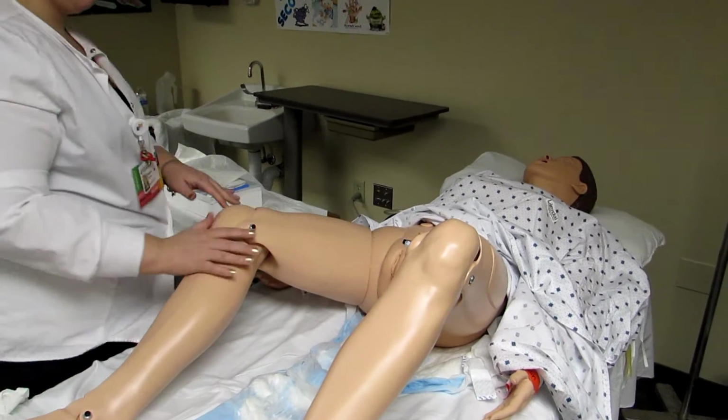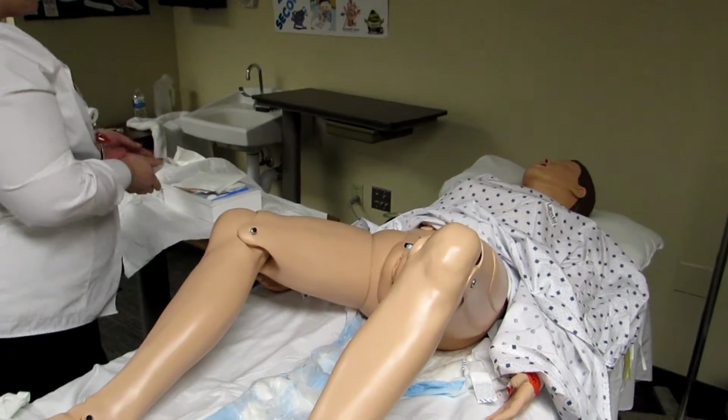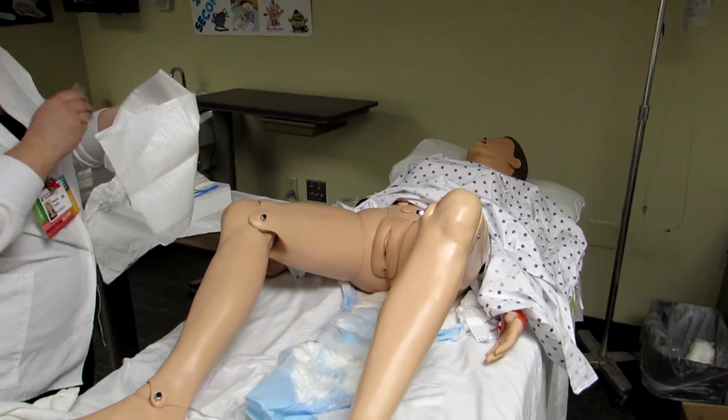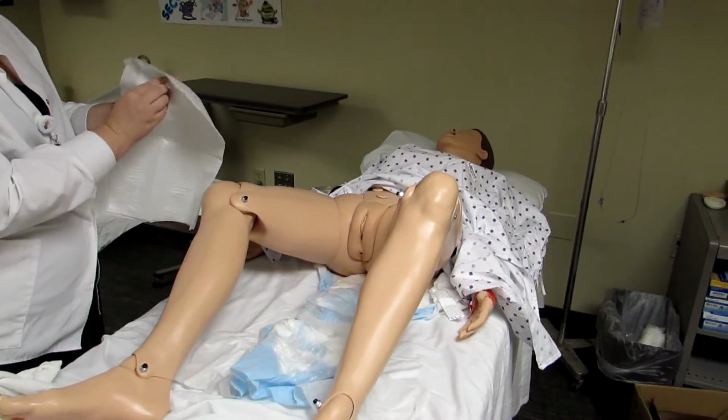Like I said, I already performed my perineal care. So now I have this first drape that I showed you in the last video. I'm going to grab it by the shiny side, because that's the side that's going to go down.